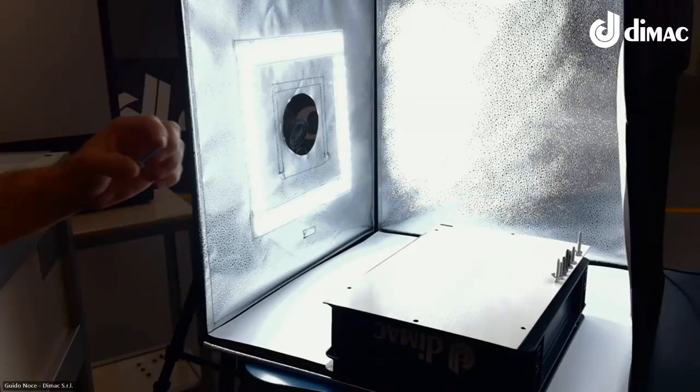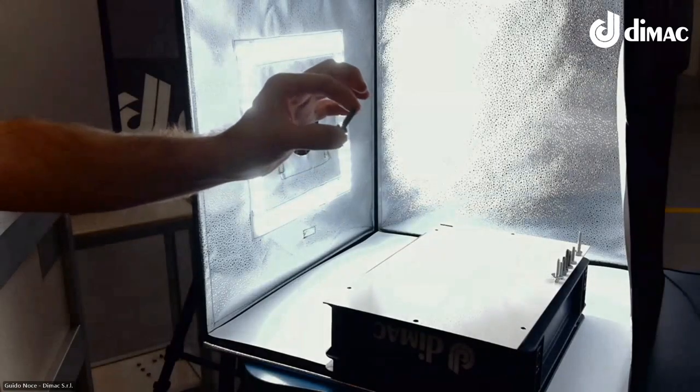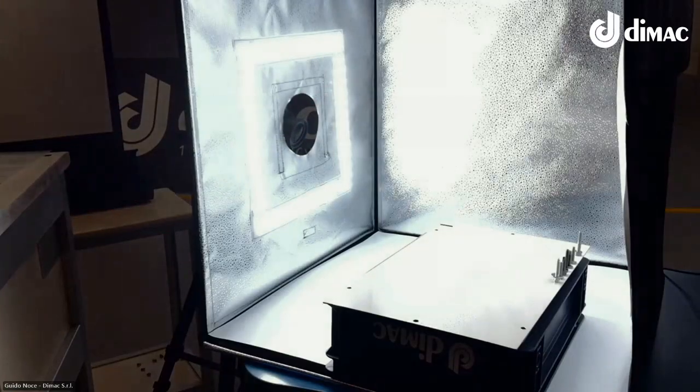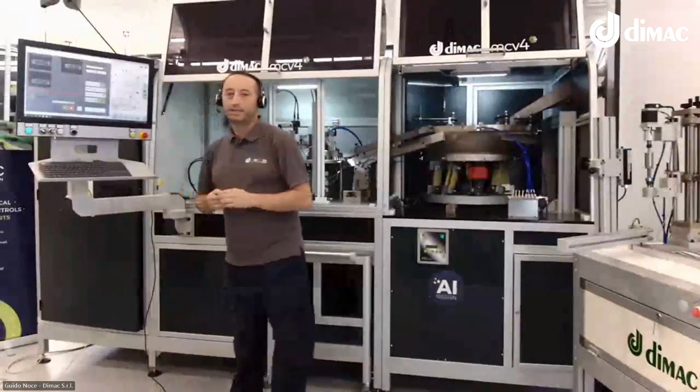Okay, now I take another part. This part that you see here is another M6. It has more or less the same treatment. I put it on the machine, and we will see what the machine sees.